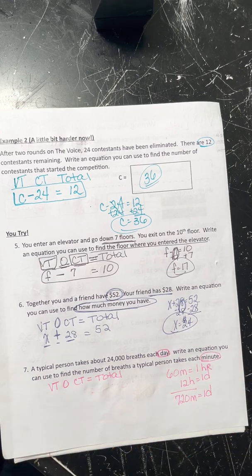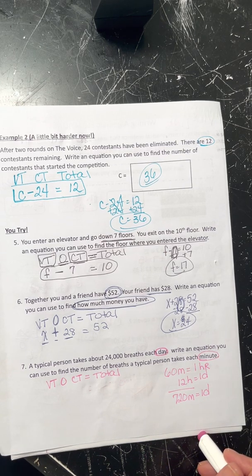And I'm going to double check that just to be sure I'm not telling you something wrong. Oh wait, I did that wrong.